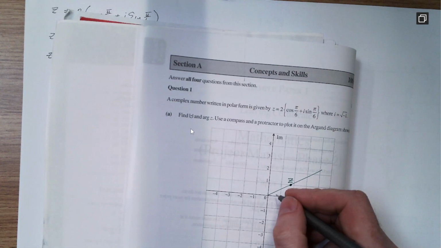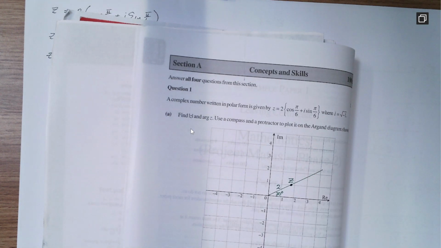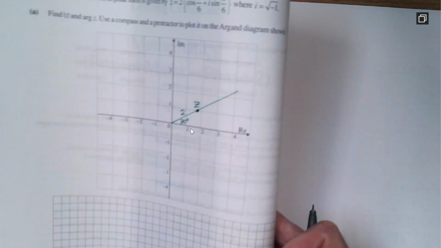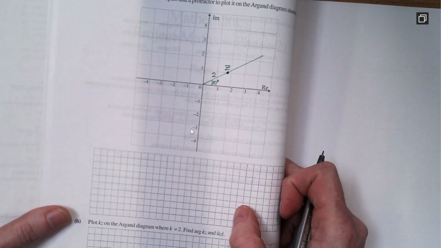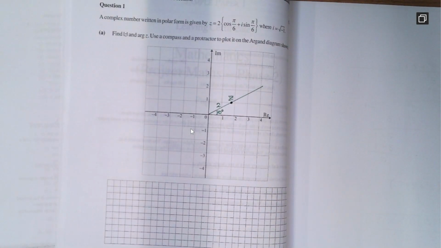So you need the argument, 30 degrees. Next part: plot kz on the Argand diagram where k is equal to 2. So with kz, we double the first z.